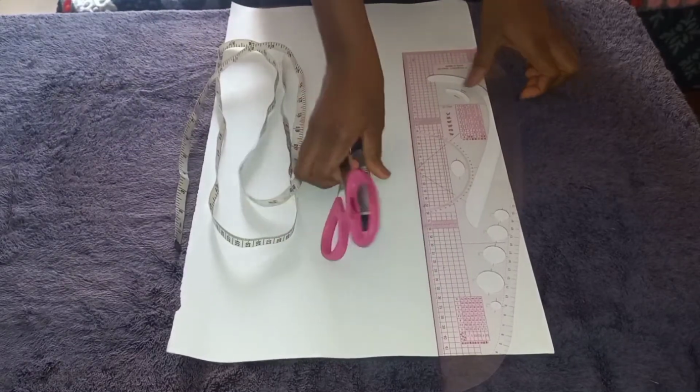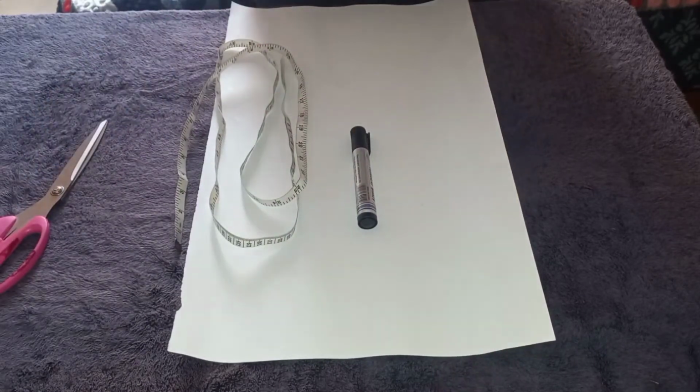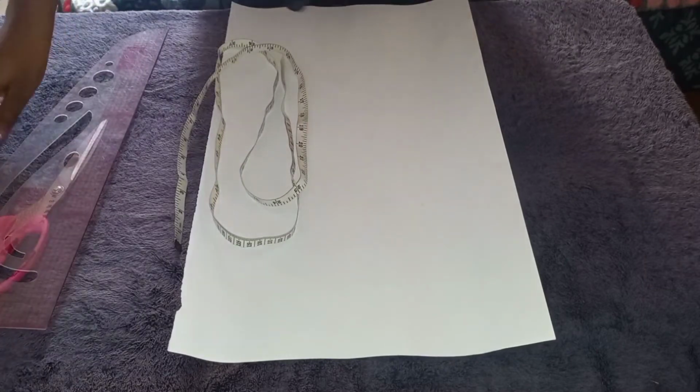In today's class, we'll be learning how to draft our basic bodice pattern. So if you have your tools, then let's get started.